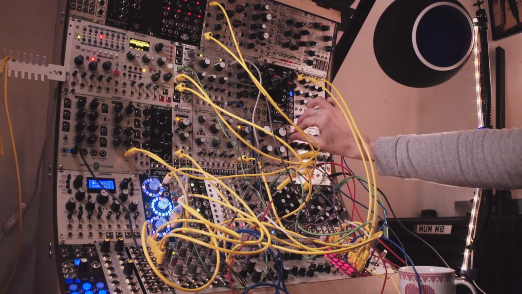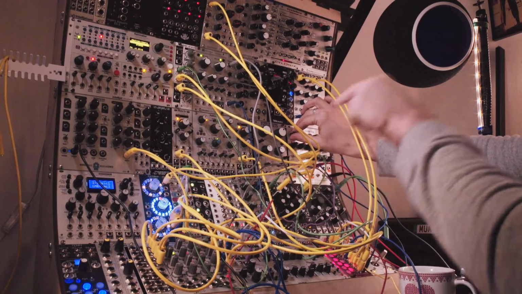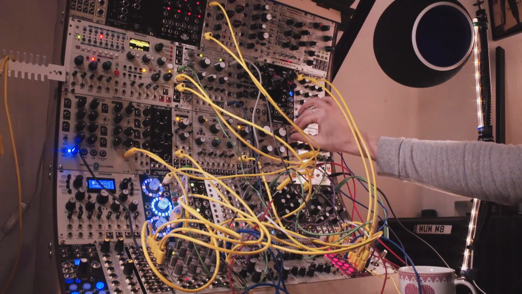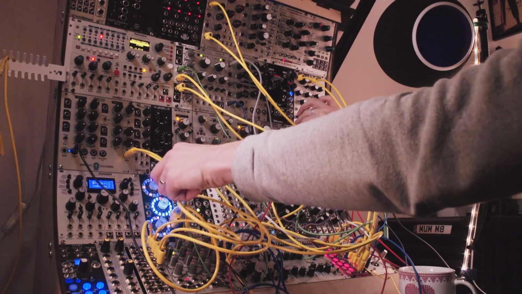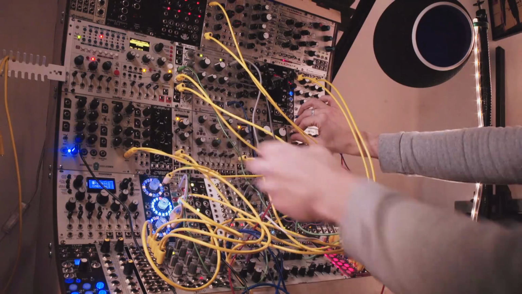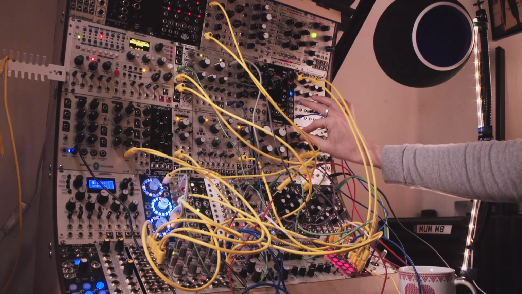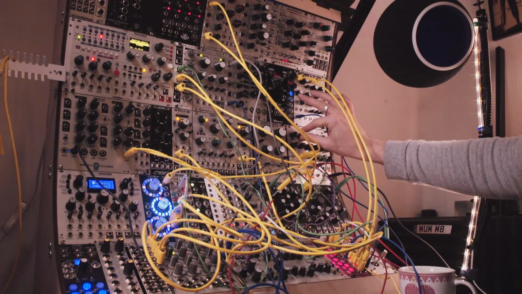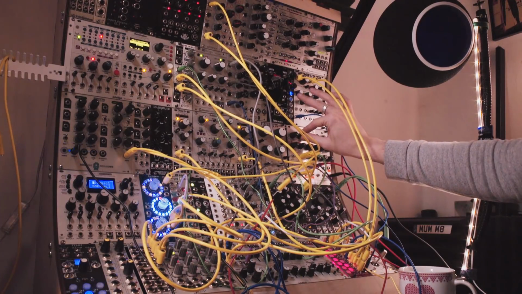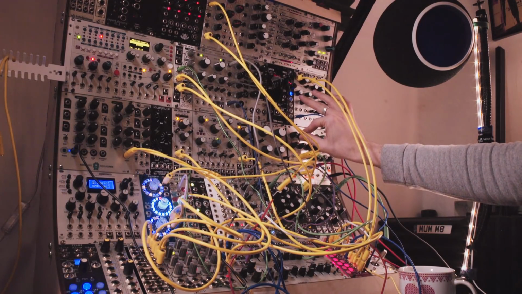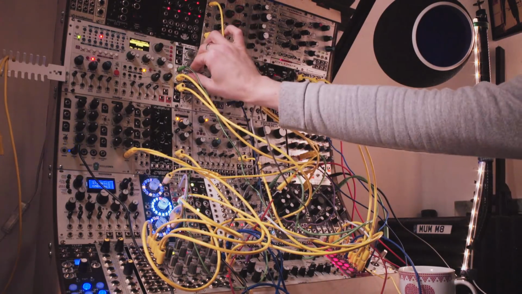So, voice 1. And I am generating the gates from the intuitive quantizer. So, you know, whenever the Z8000 sequence changes, whenever the pitch changes, then the intuitive quantizer sends a gate. That's the Dixie and the Z2040.